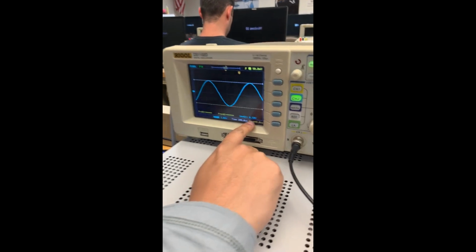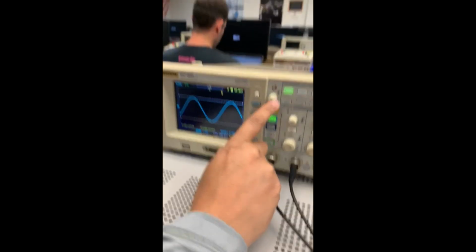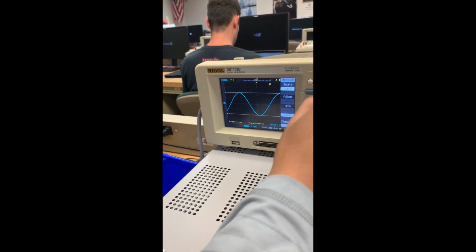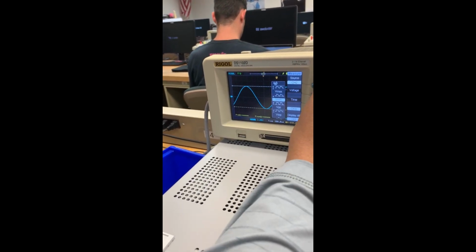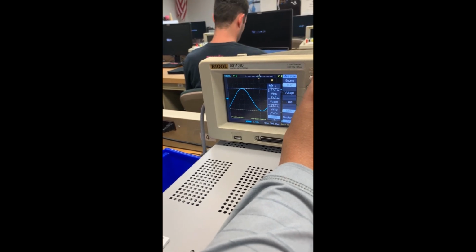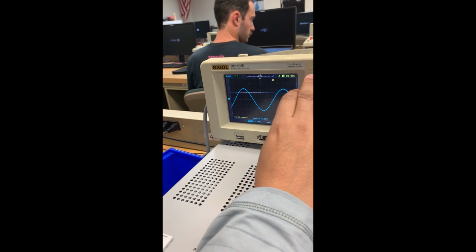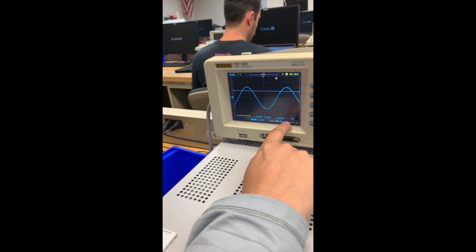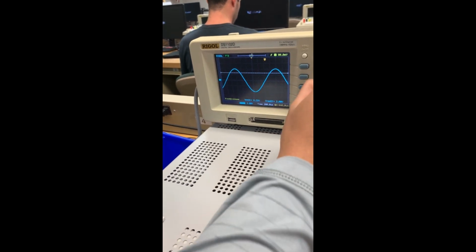And there's our voltage peak to peak, which is similar to what we got old school. And then we go voltage, and then VRMS, and there's our VRMS, which what we got old school was 2.8, so very similar.